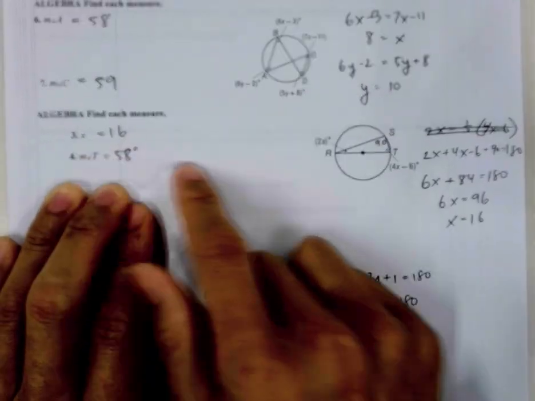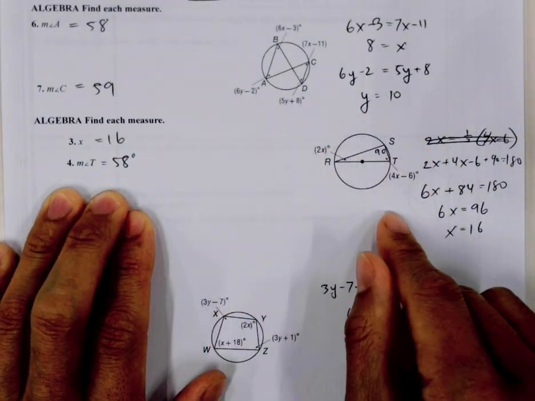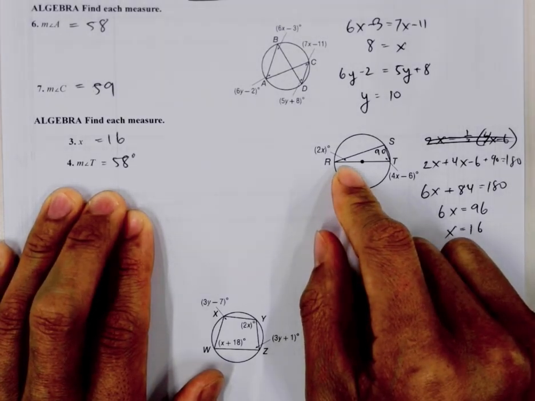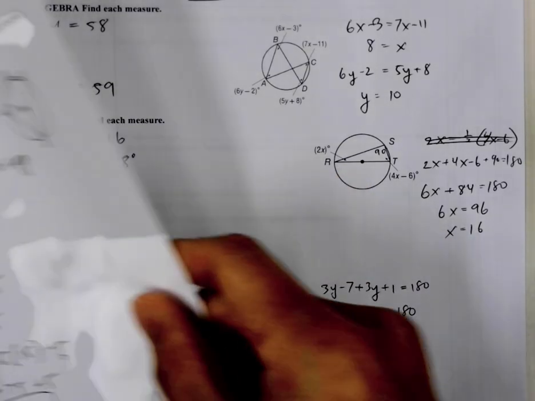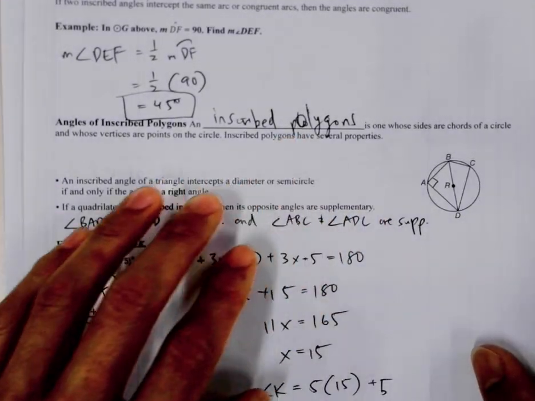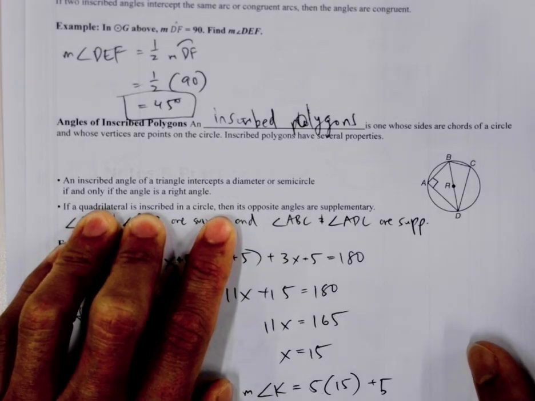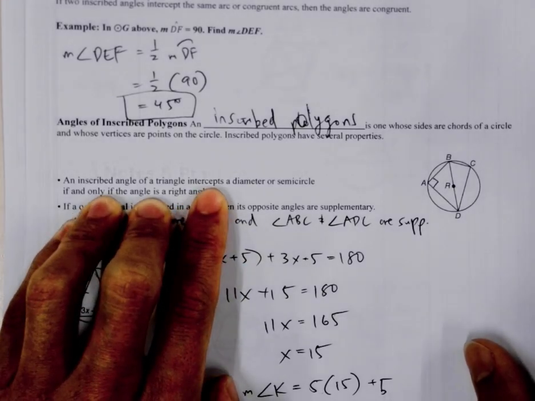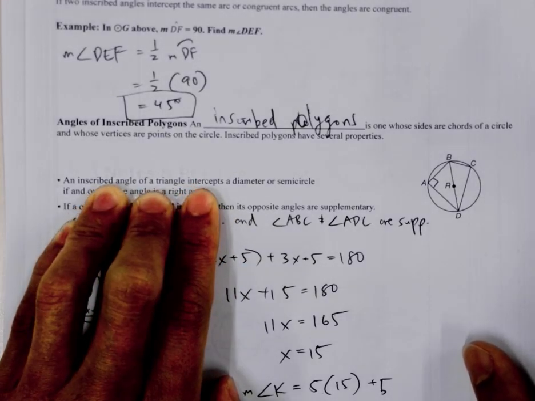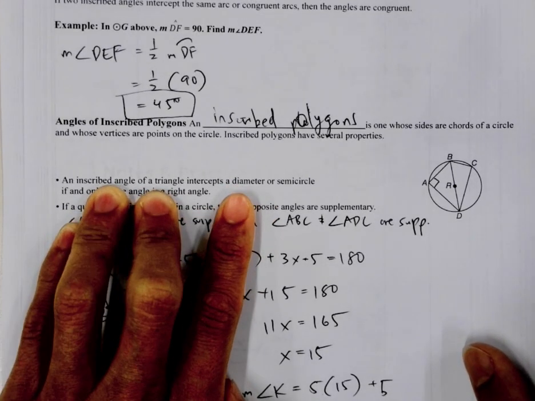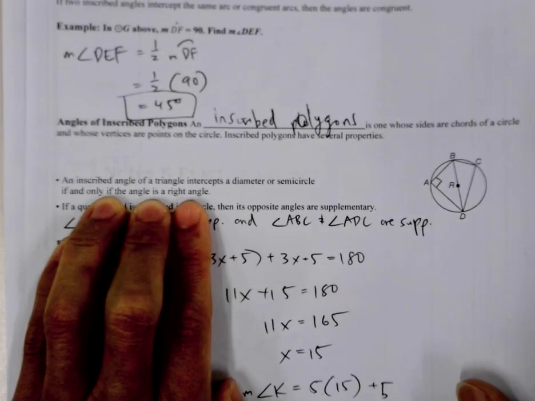And over here, we're trying to find x in this diagram. What do we have? Okay, so this one uses the properties of inscribed polygons, which states that if an inscribed angle of a triangle intercepts the diameter of the circle, then the angle formed is a right angle.